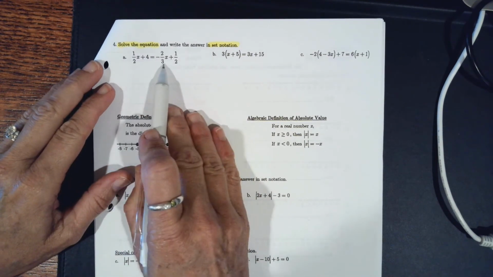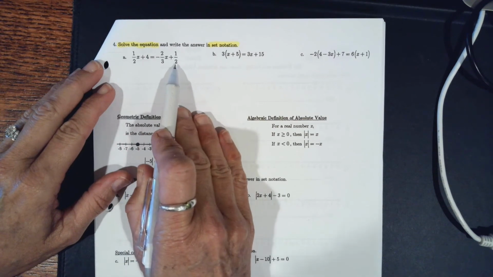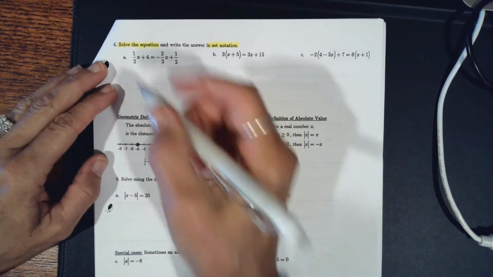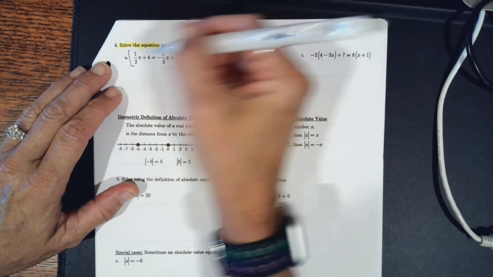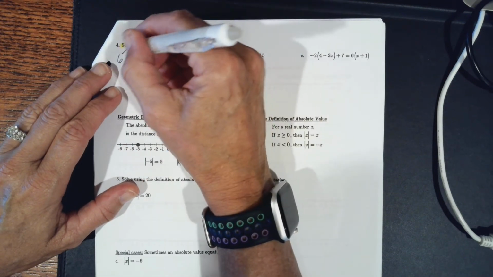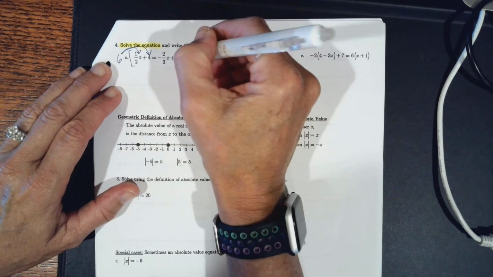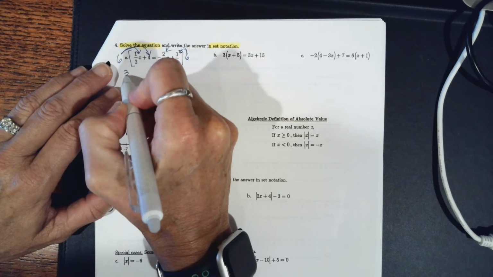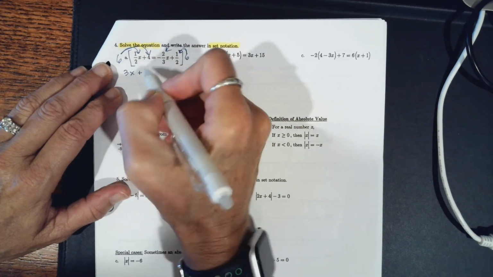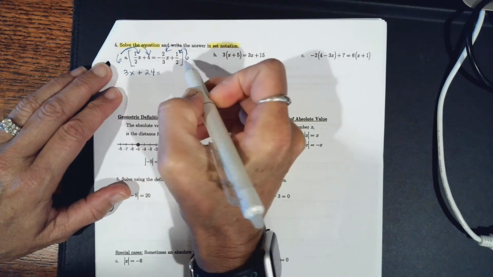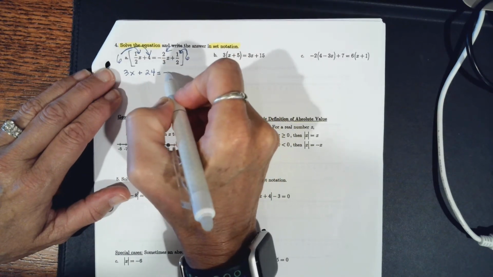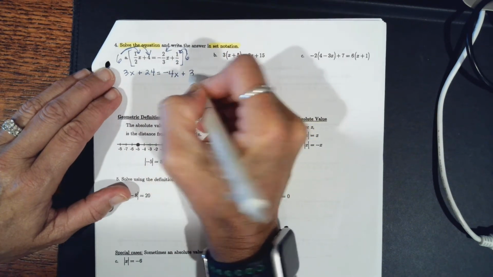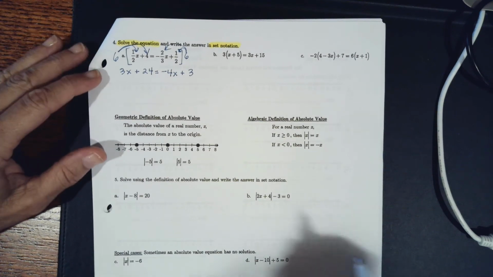I see that 2 and 3 are the denominators. That means what I can do is multiply everything by 6, which is 2 times 3, and then those fractions just magically go away. So I'm going to multiply both sides by 6, distribute that. So 6 times 1/2 x is now 3x, plus 6 times 4 is 24. 6 times negative 2/3 is negative 4x, and 6 times 1/2 is plus 3. So now I have a nice equation.